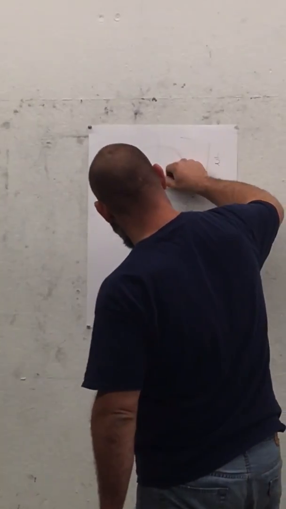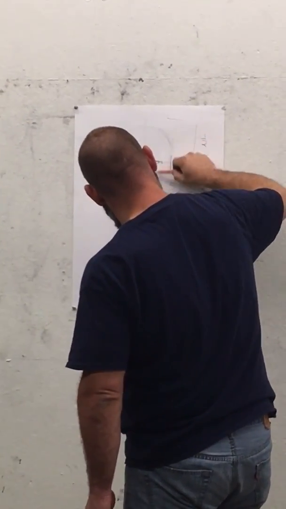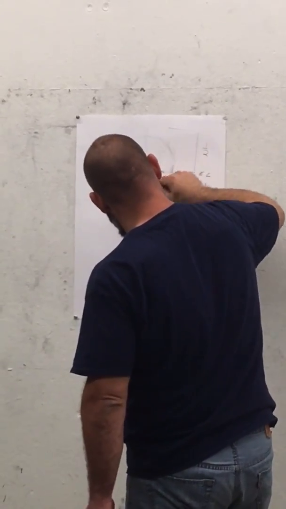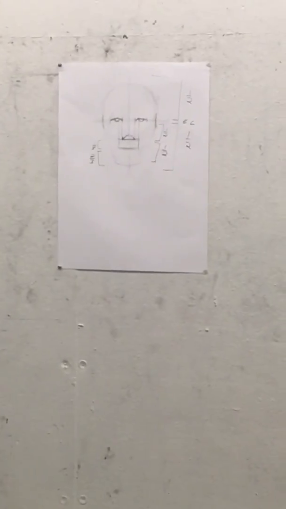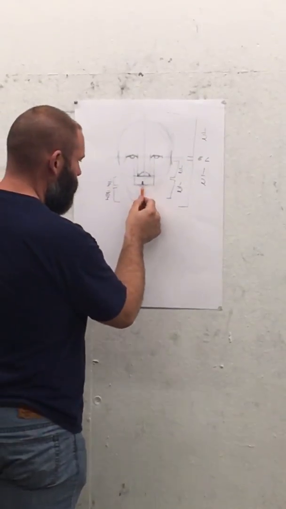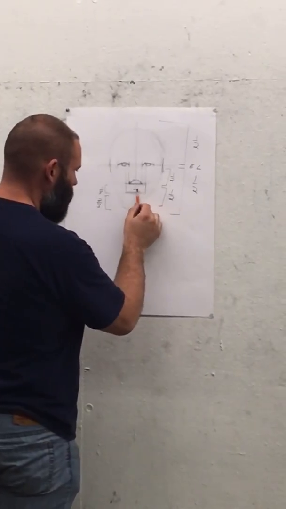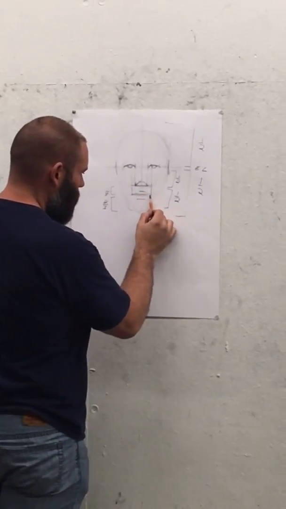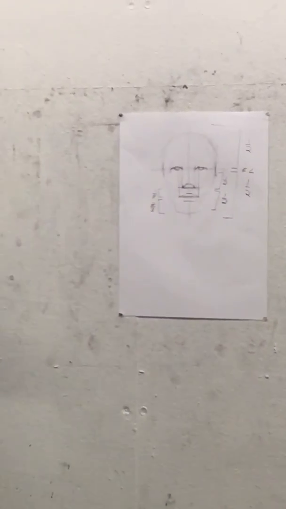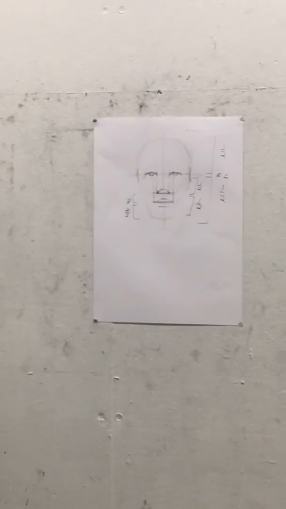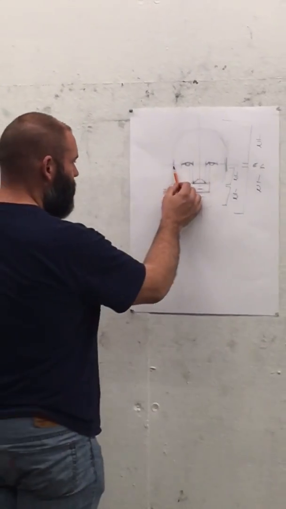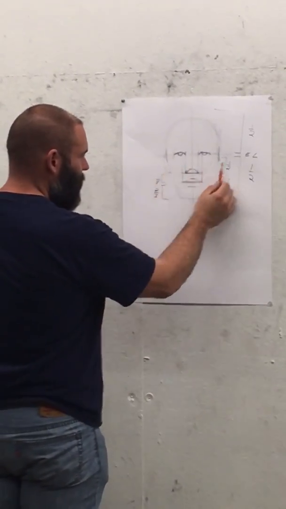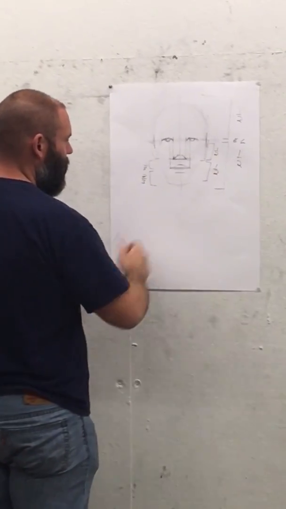And then dropping down from the inside of the iris, that gives us the width of the mouth. Okay? Operate with these sort of proportions and then make minor adjustments to find your likeness. Okay? Ears typically sit within here.